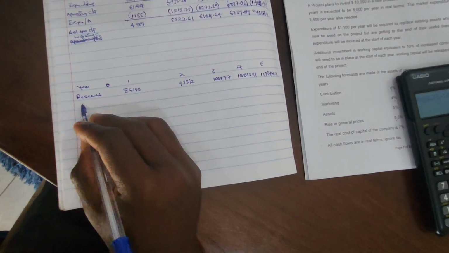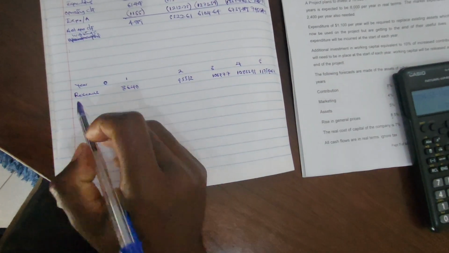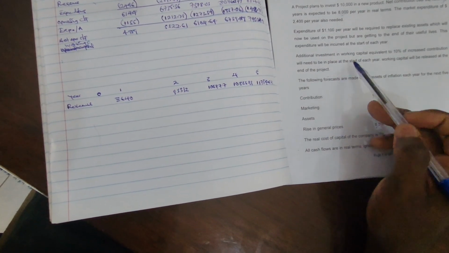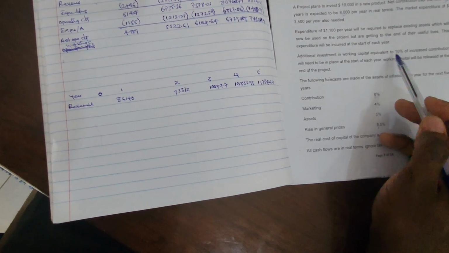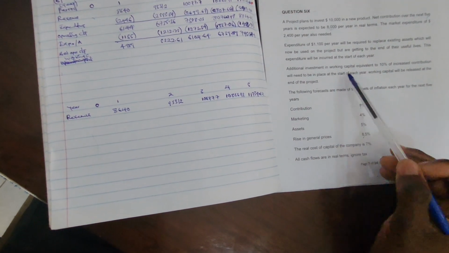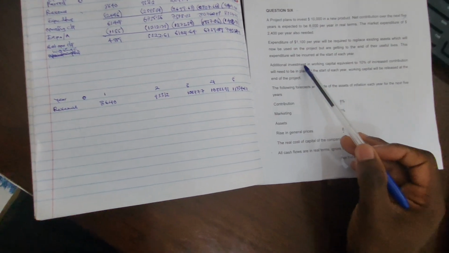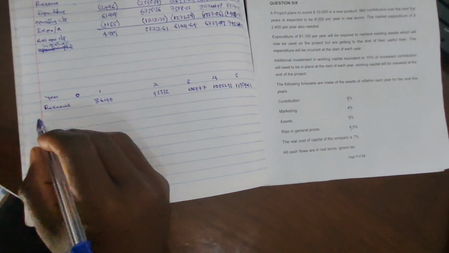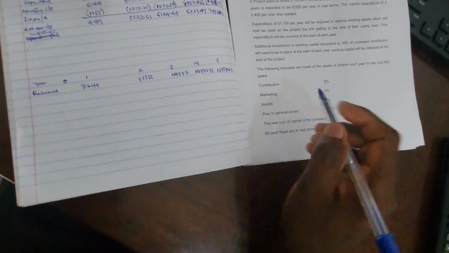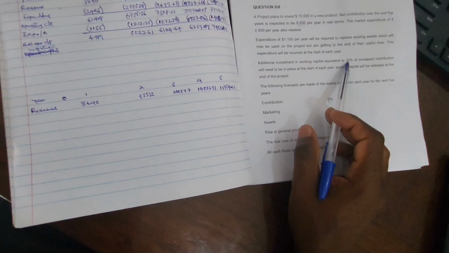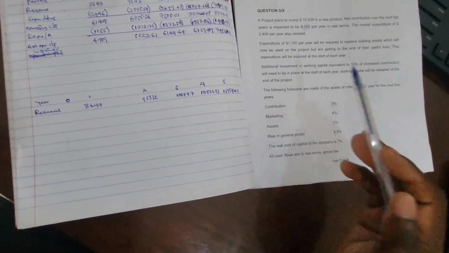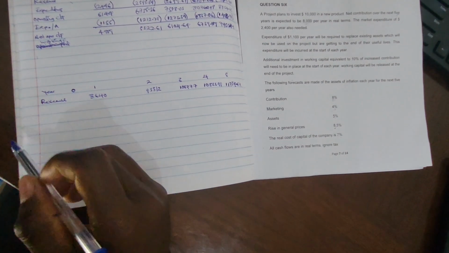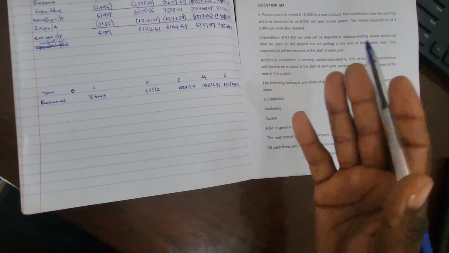In order to find our working capital, we consider that in the question we have been told there's a working capital equivalent to 10% of the contribution, increasing each year, and that the contribution is made at the beginning of the year.